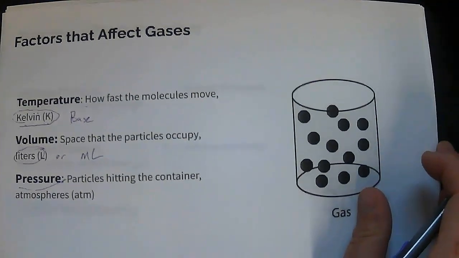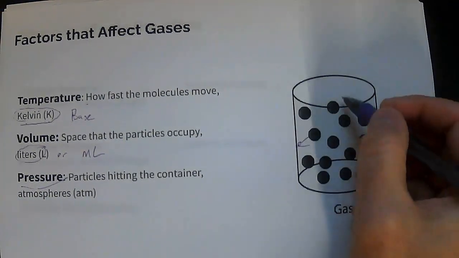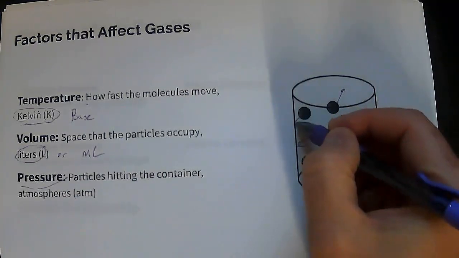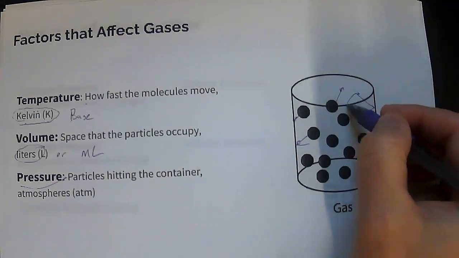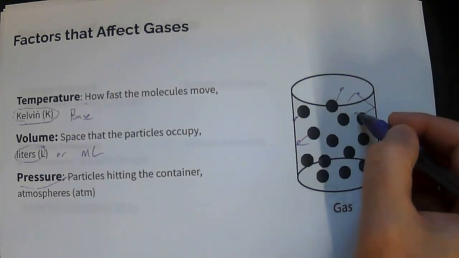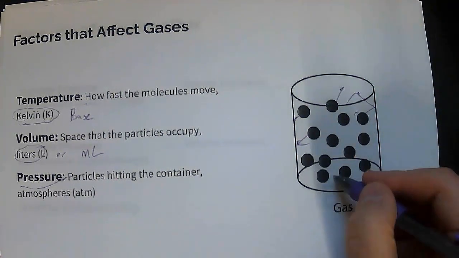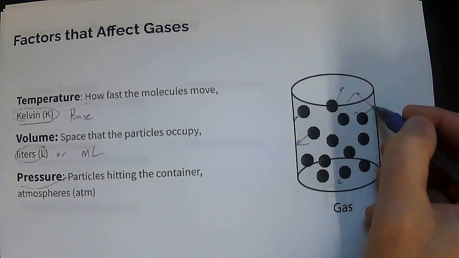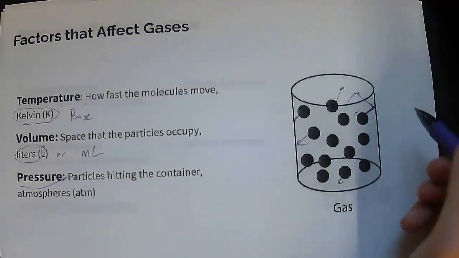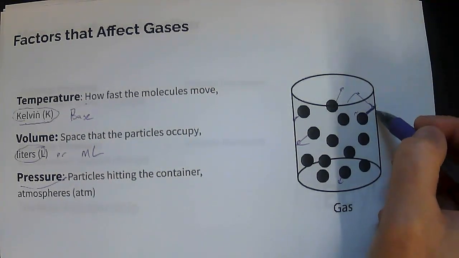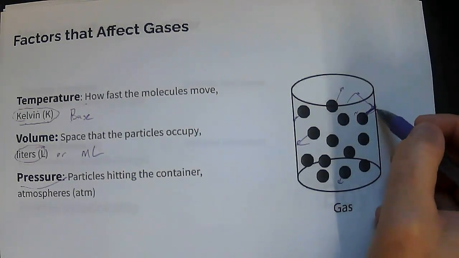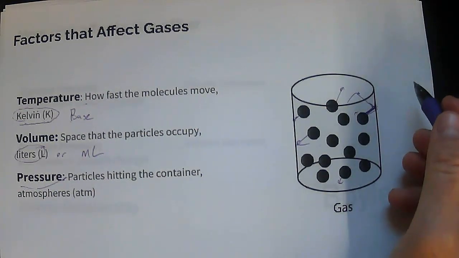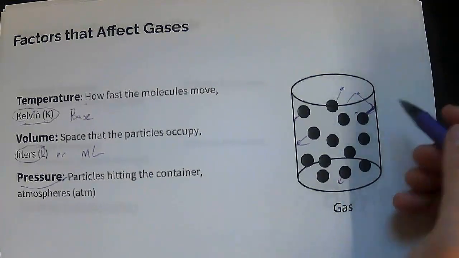These particles will hit the side of the container. This one will hit the top here, and then this one will hit here, then hit the top. You know, they move all around. They're jiggling, moving, and doing what they can. This is going to hit the bottom. So as they hit, they exert a pressure because of their impact with the side of the container. That impact of the particles against the side of the container is what we call pressure.